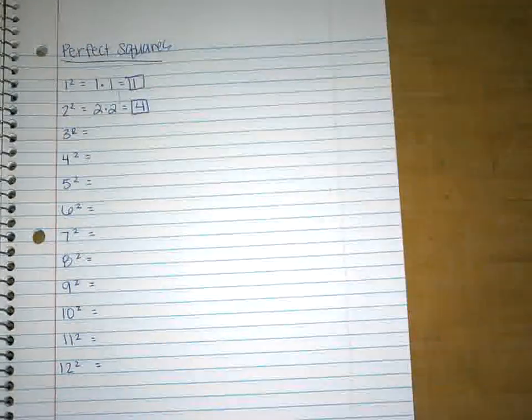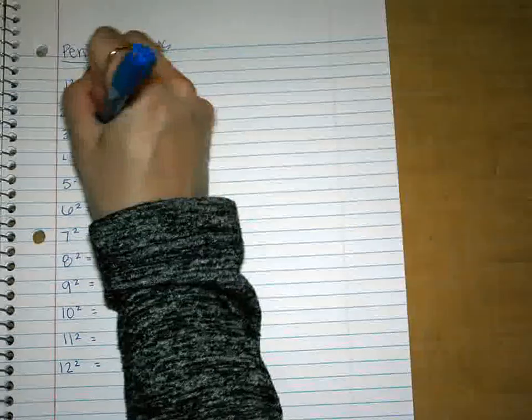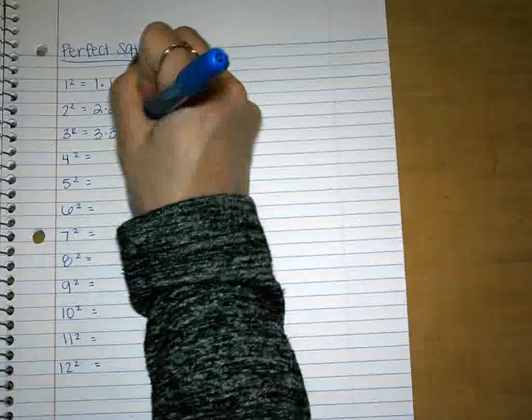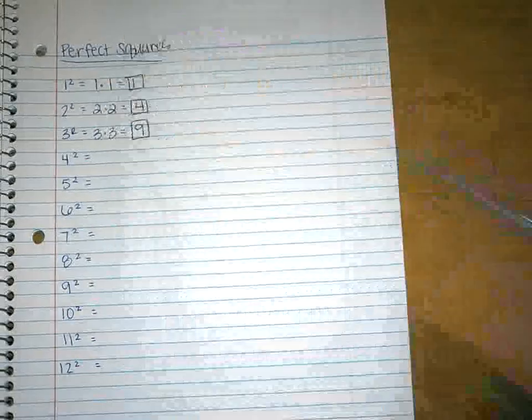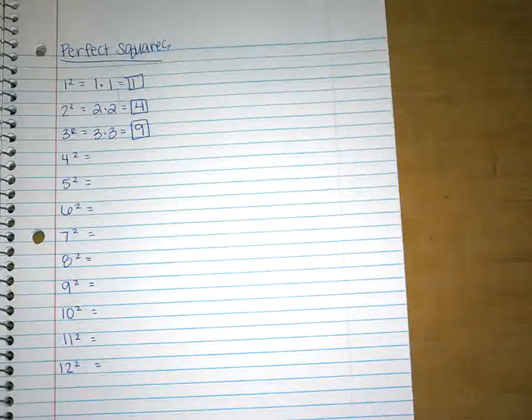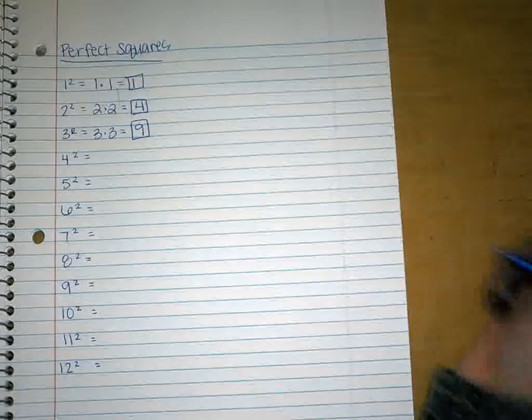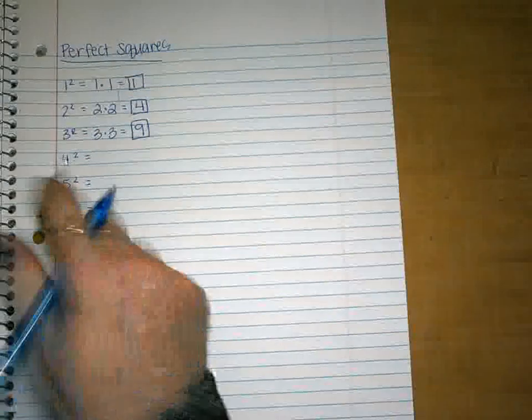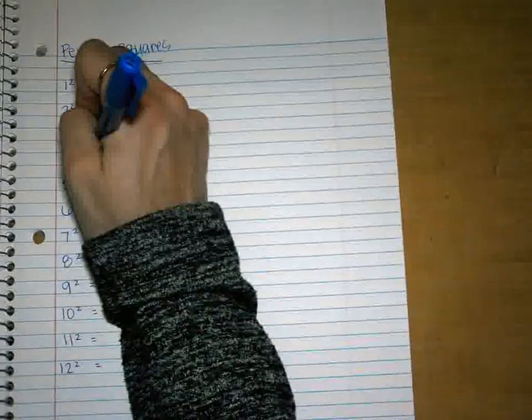What does 2 squared mean? 2 times 2, which is 4. What does 3 squared mean? 3 times 3, which is 9. So 1 through 12, do you see what I mean? Should already be memorized, guys? Yeah. It's just a different way of stating a math problem.